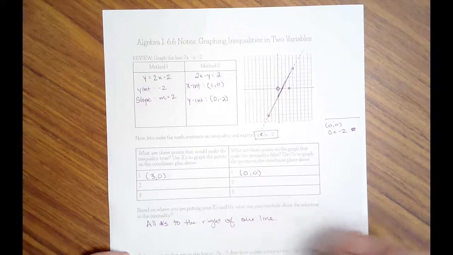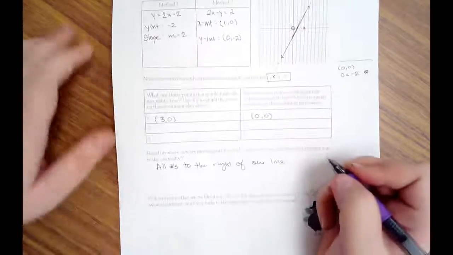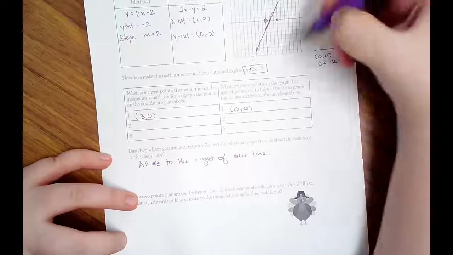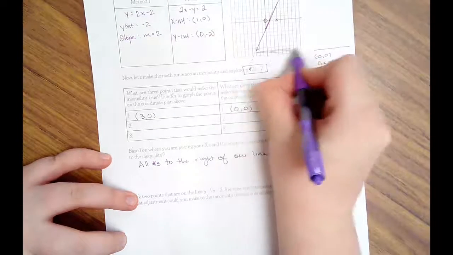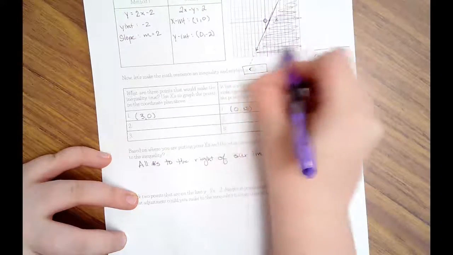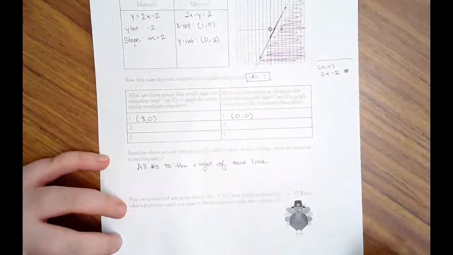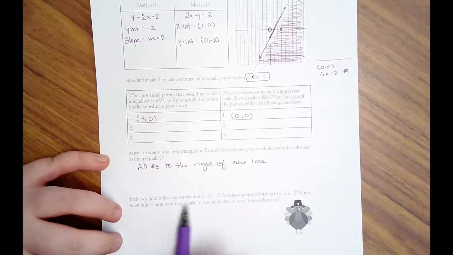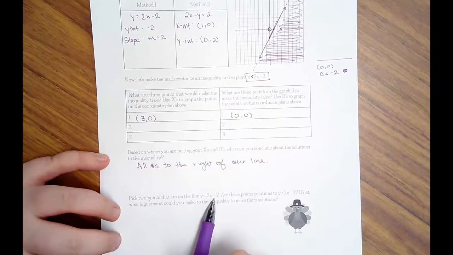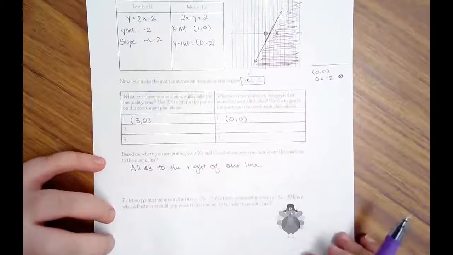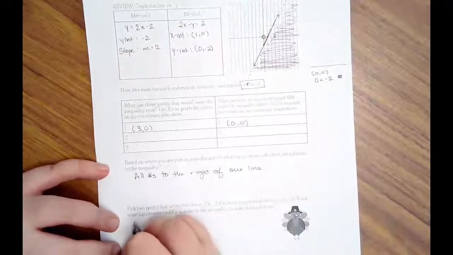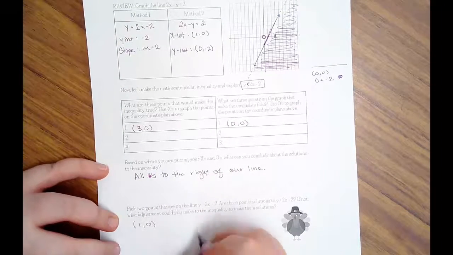Alright, and the last part on here, actually let me quickly denote this. If I know that it's all the solutions over here, I should probably color it in and say, I can pick anything over here, so why not color it in? There's that. Now I pick 2 points on the line, y equals 2x minus 2. Are these points solutions? Well, we already have 2 points from our second method up here. Why don't we test those 2 points? Do the points (1, 0) and (0, negative 2) work?